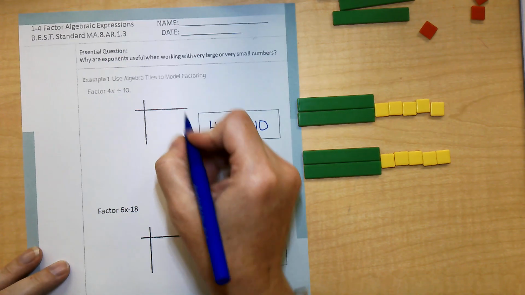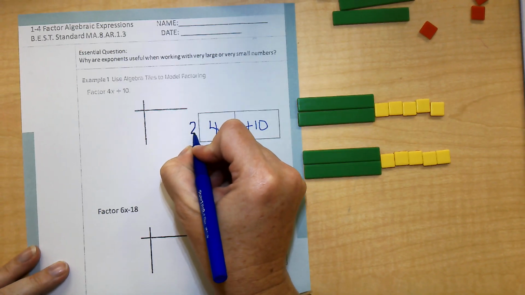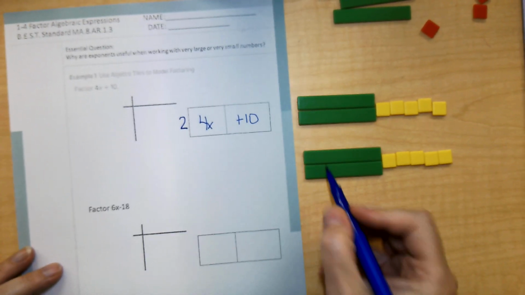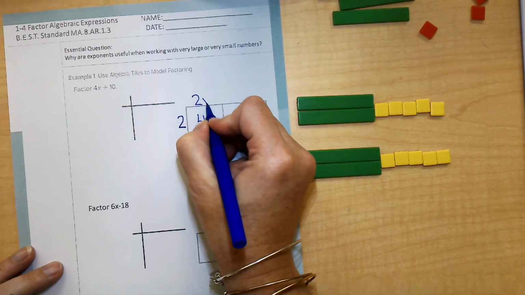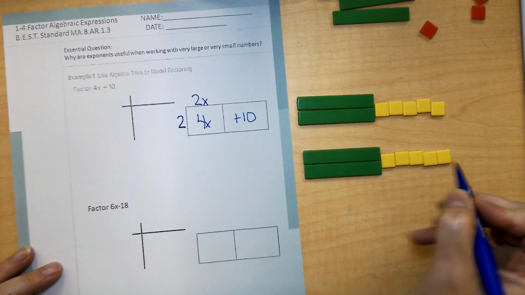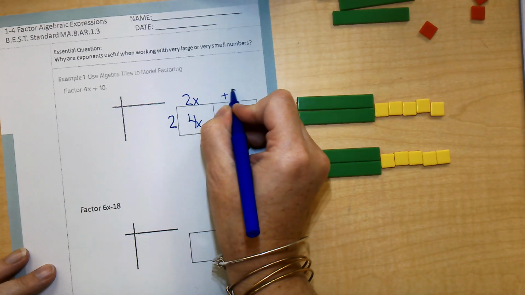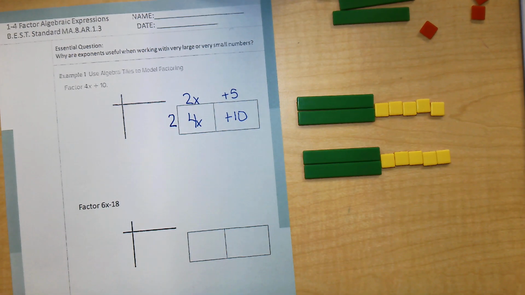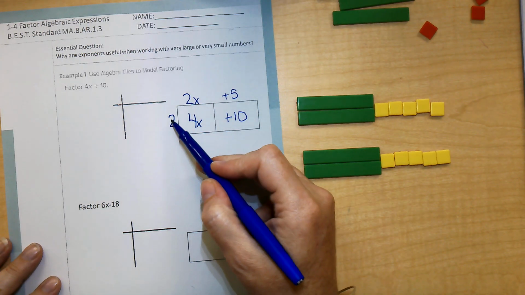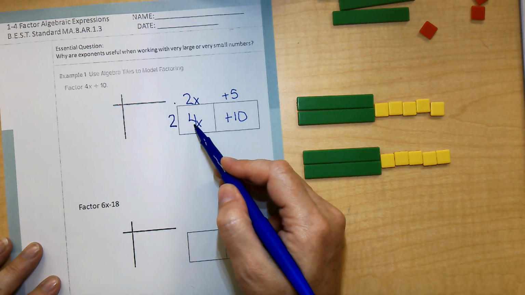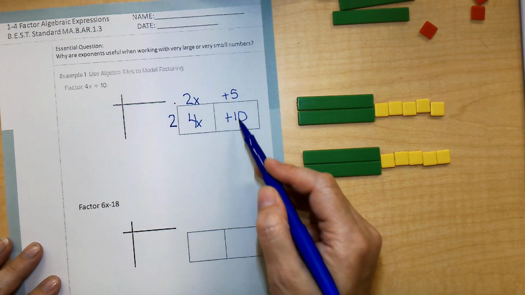So we're going to put 2 on the outside of our area model. And there are 2 groups of, well, each group has 2x plus 5. And you can actually do the math backwards and verify. 2 times 2x is 4x, and 2 times plus 5 is plus 10.